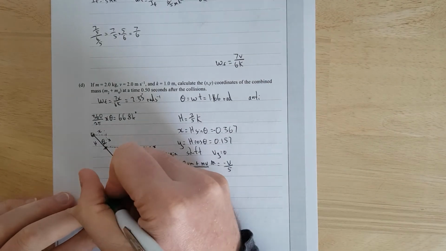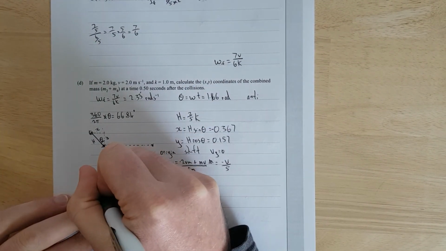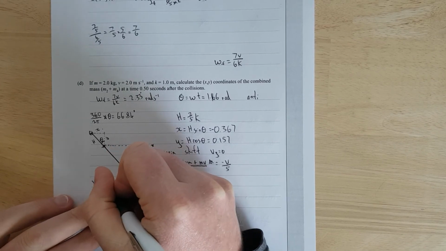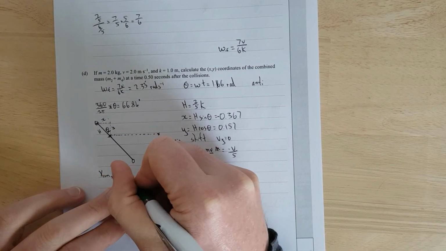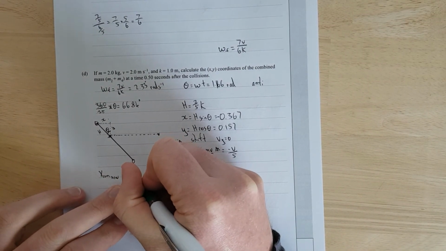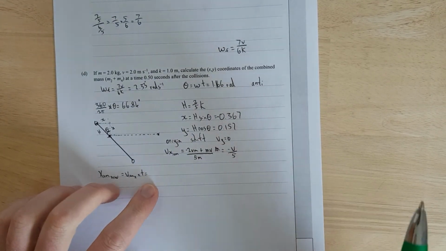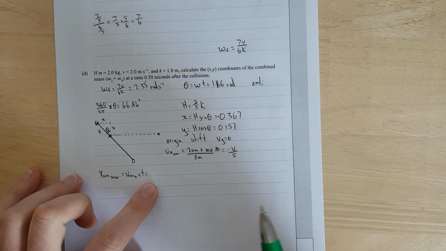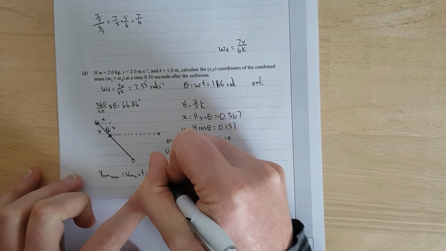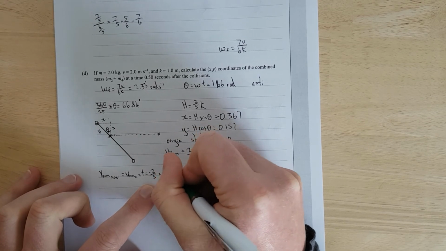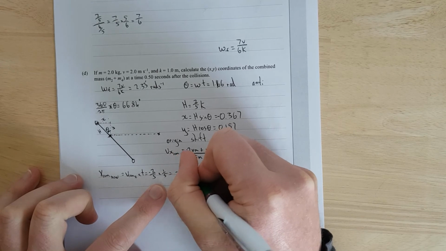So now we need to figure out the new x position. So the x center of mass, I'll just call it nu. This notation is terrible, but whatever. That is going to be equal to the velocity of the center of mass, v x, times time. What's the velocity? Negative 2 over 5 times a half, which is just 0.5. And that is equal to negative 0.2.